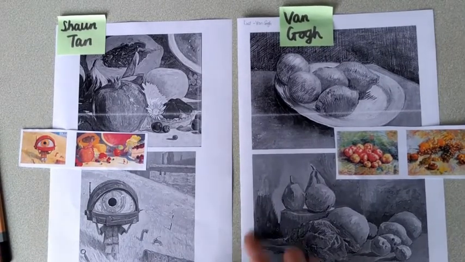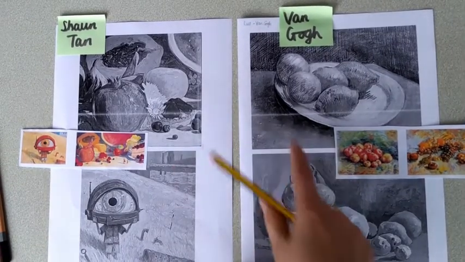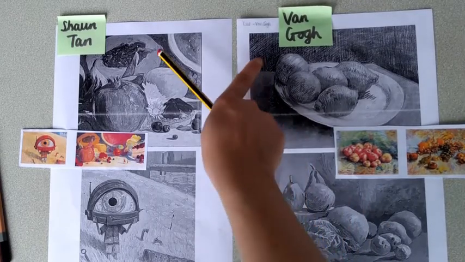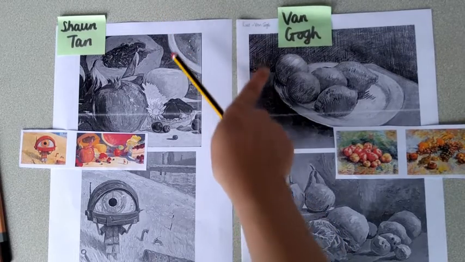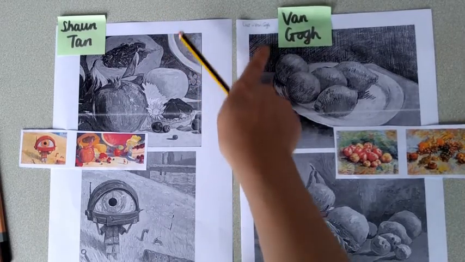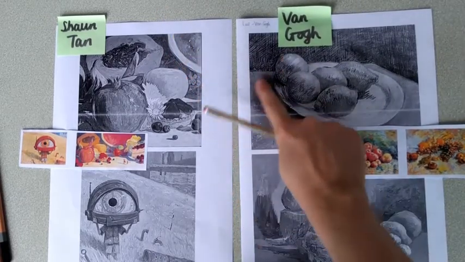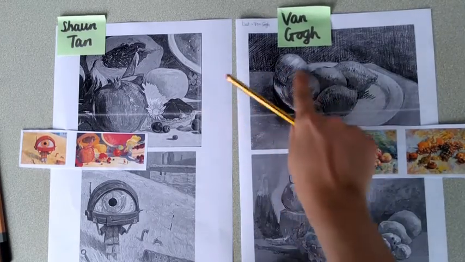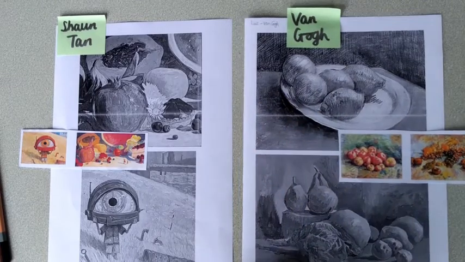In Van Gogh's artwork, his lines are harsher and more obvious. So if you look at the background here, you can see a series of lines in all the same direction and then crossed over again. His lines are also further away to make this more obvious.